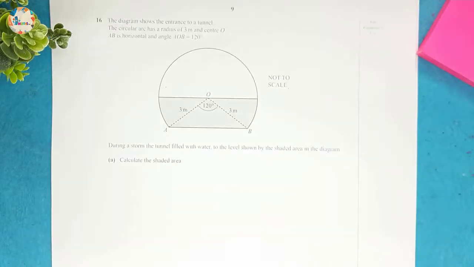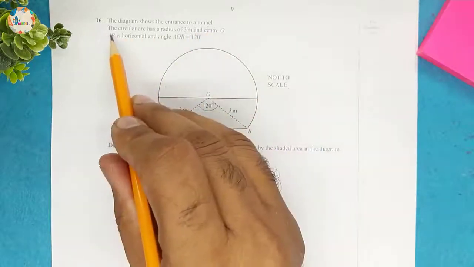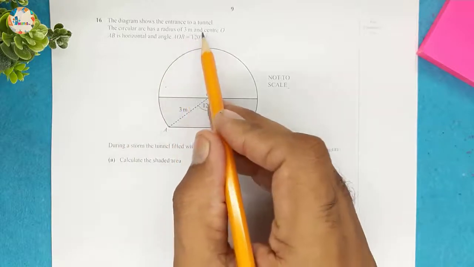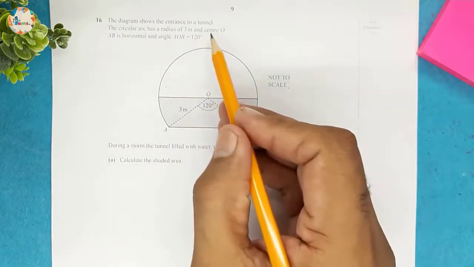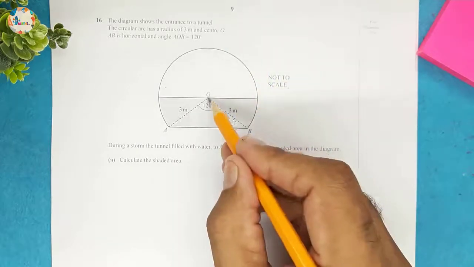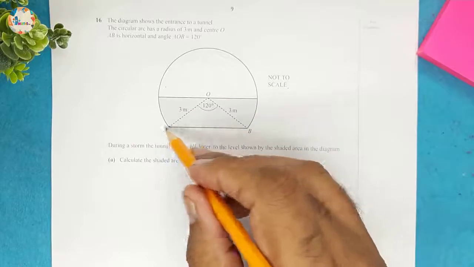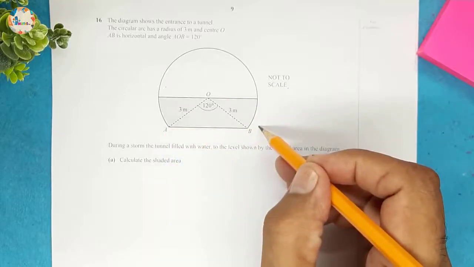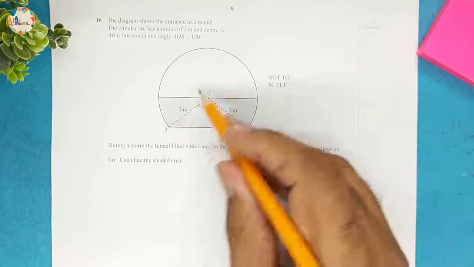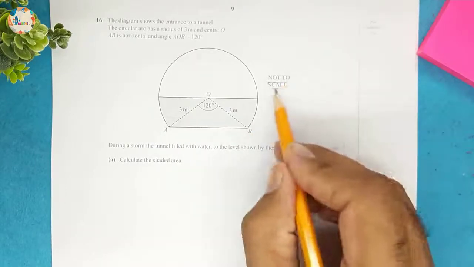Question number 16. The diagram shows the entrance to a tunnel. The circular arc has a radius of 3 meters and center O. AB is horizontal, and angle AOB is equal to 120 degrees, and the diagram is not to scale.